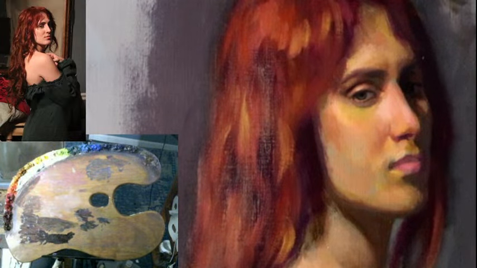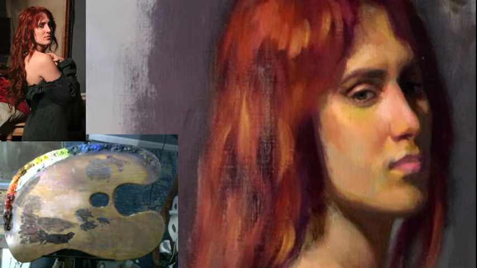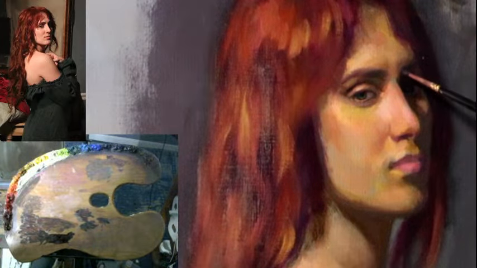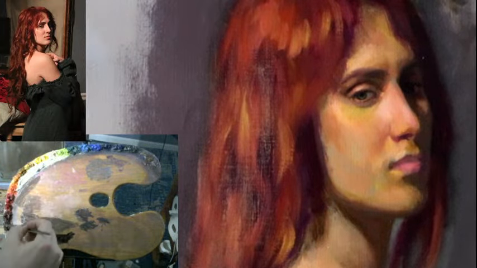Something about like that. Now that we've gotten that out of the way, the side of the nose shouldn't be that sharp. So there's an edge there that I've got to work for.